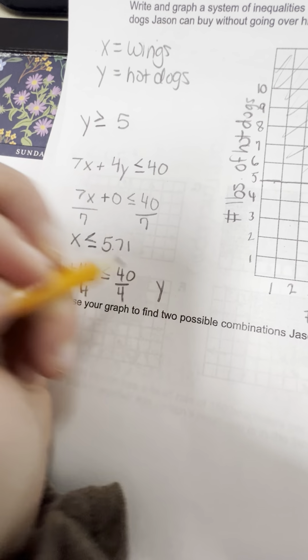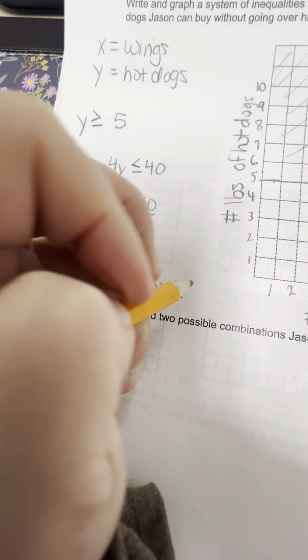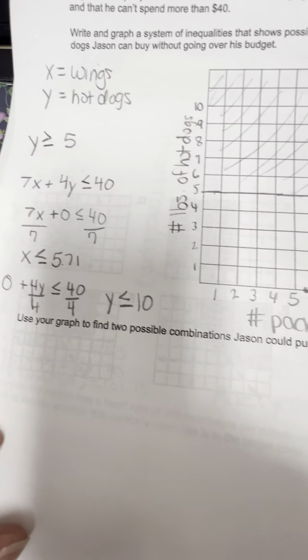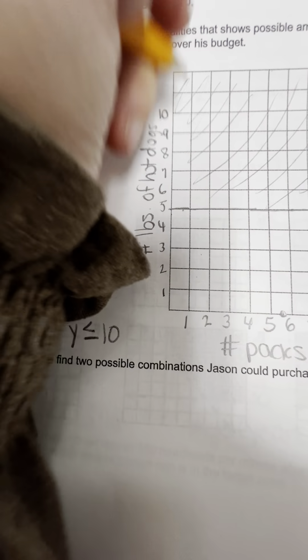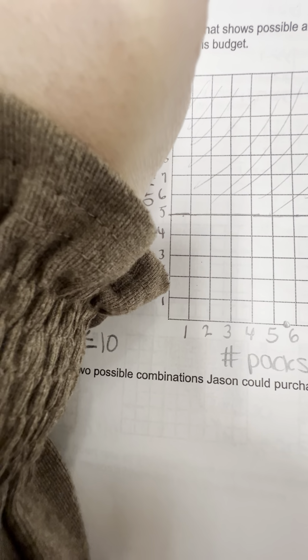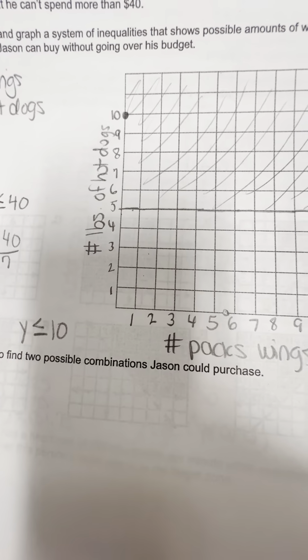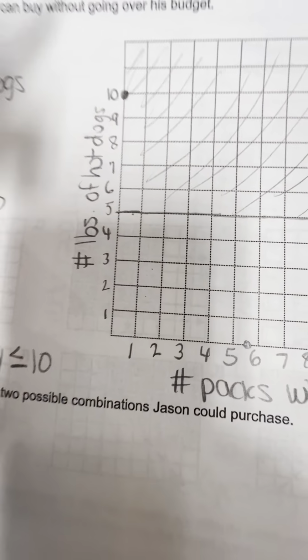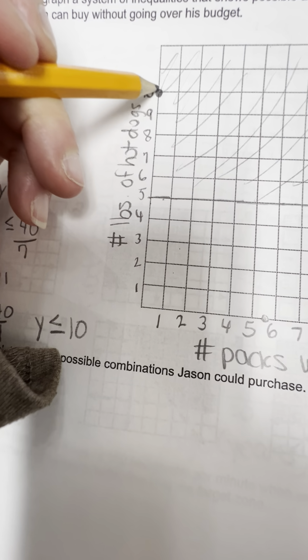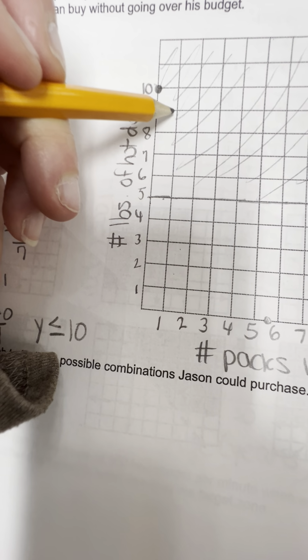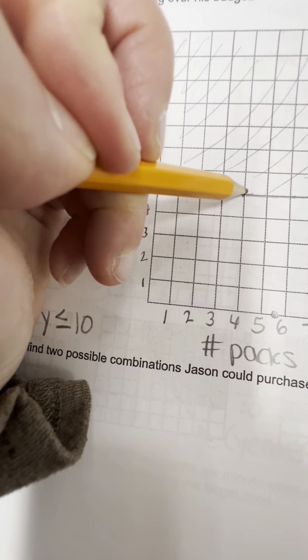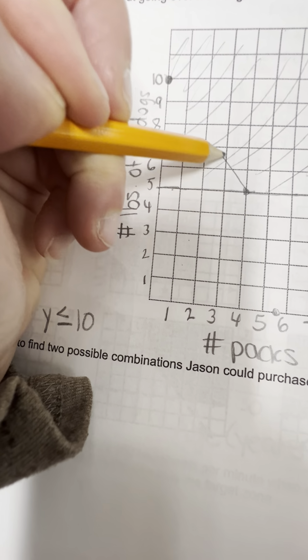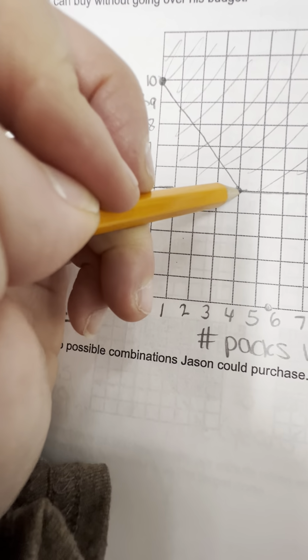And that's going to give me a y value of less than or equal to 10. So that means that we could buy 10 pounds of hot dogs if we bought no wings. So there's that point. So we have 2 points that we can connect, and I'm going to do the very best I can. Here, let's put this right here. Just kind of connect this.